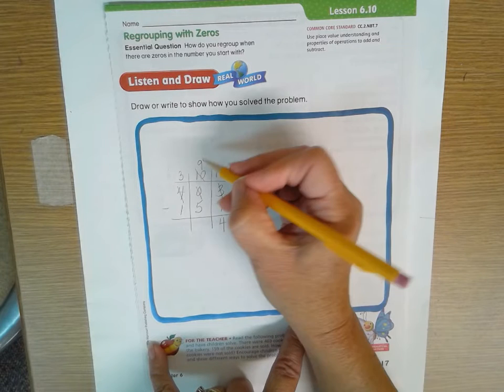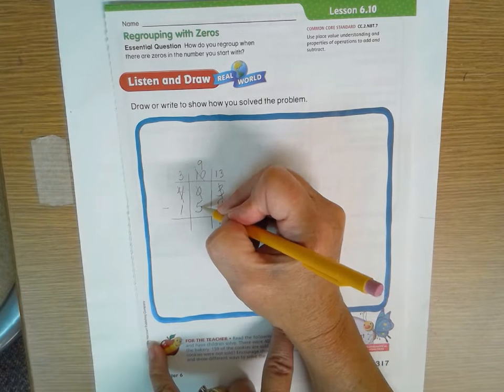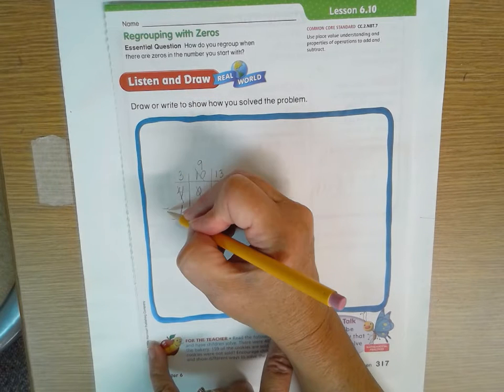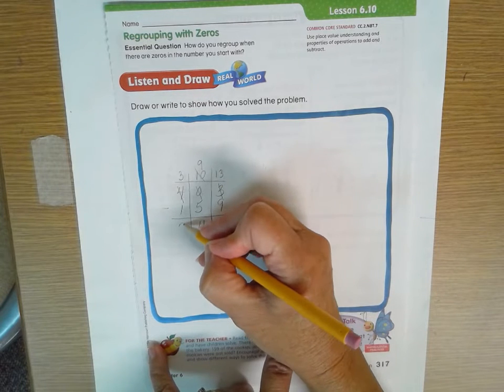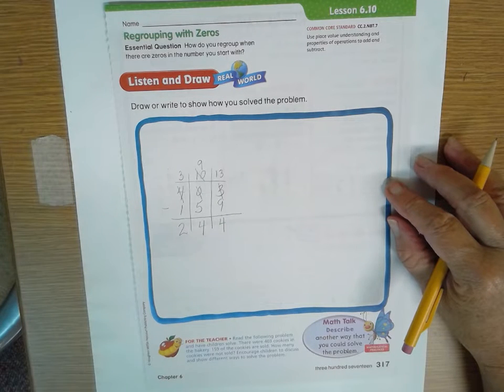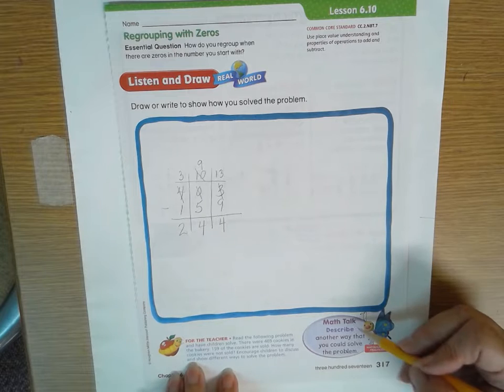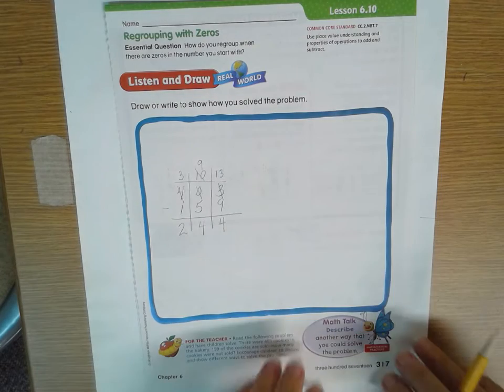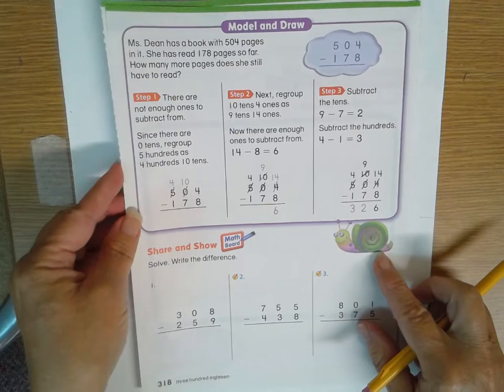9 minus 5 is 4, and 3 minus 1 is 2. The answer is 244. Math Talk says, describe another way that you could solve the problem. Well, we could have done a quick picture and done our regrouping that way, or you can just write your math problem like this. Let's turn our paper over and go to the top where it says Model and Draw.